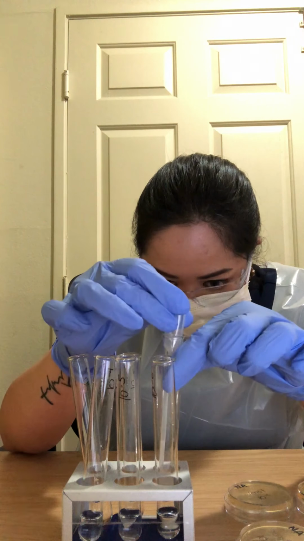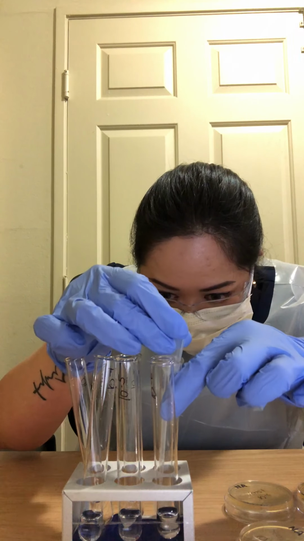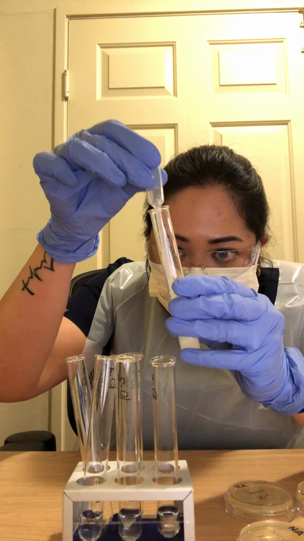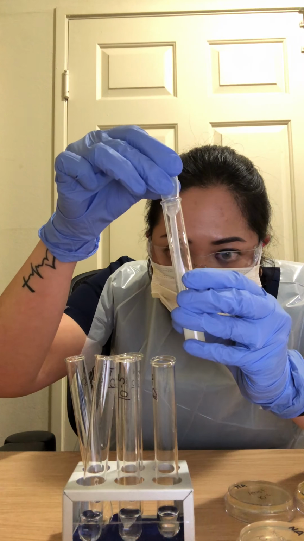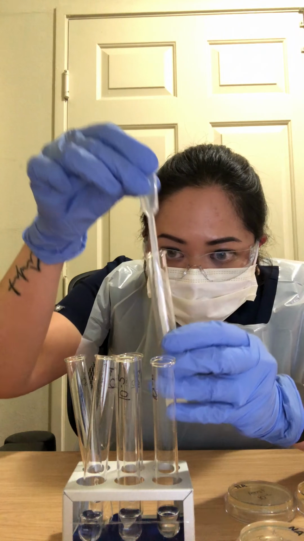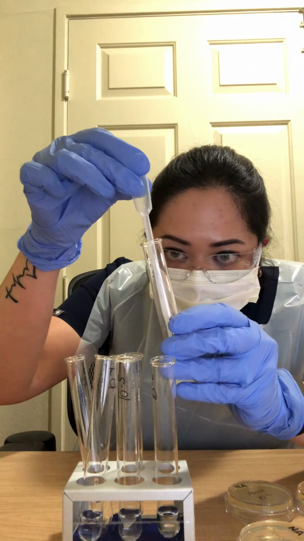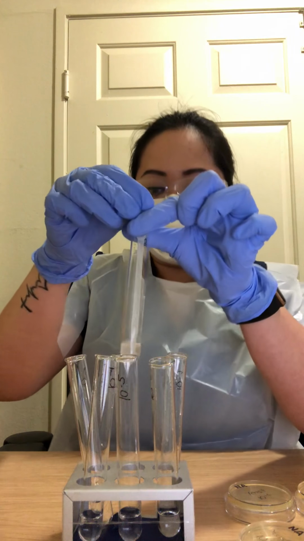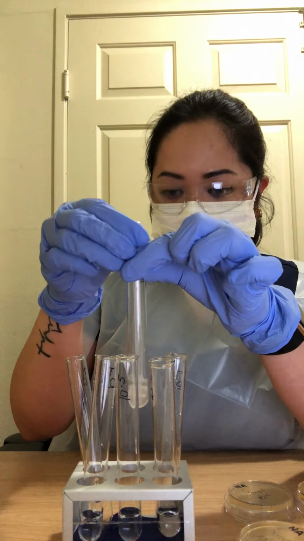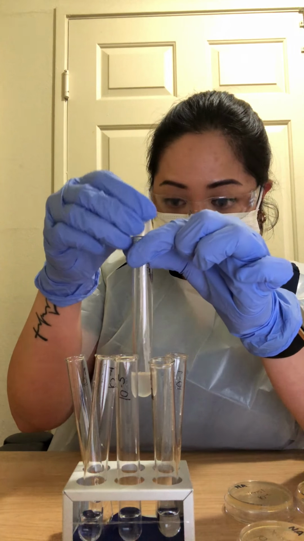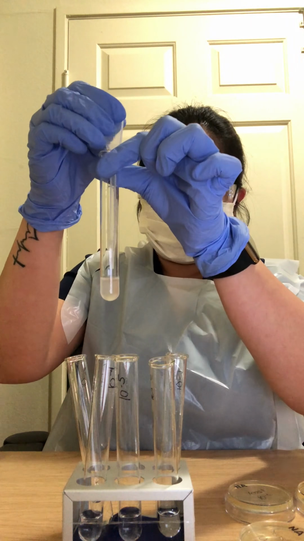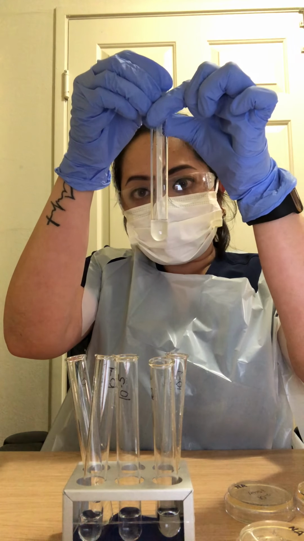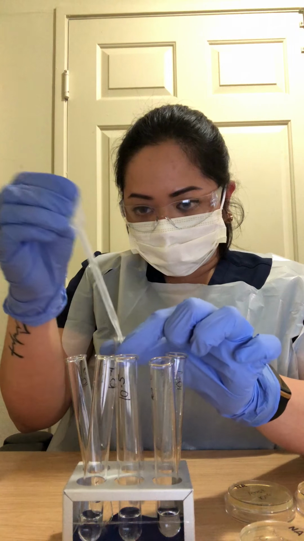Hold on, there's bubbles. Okay, so we put it on 10-2, and then same thing that we did on 10-1, push it up and down, making sure you got all the organisms from the pipette into the tube, and then get another 0.25 and put it on 10-3.